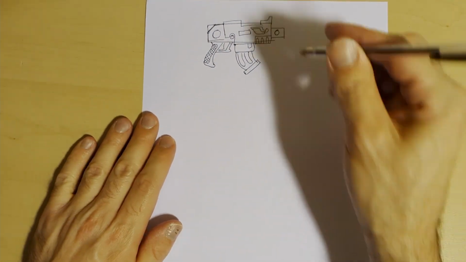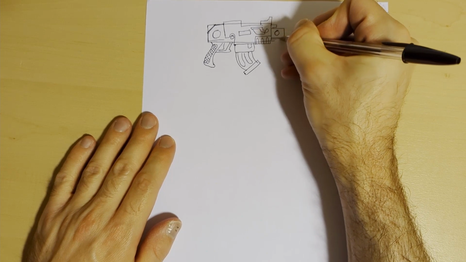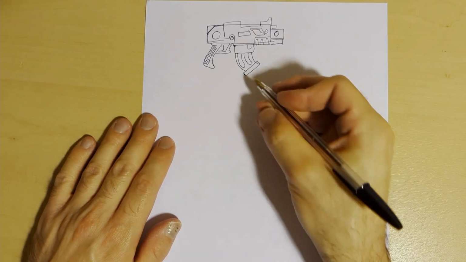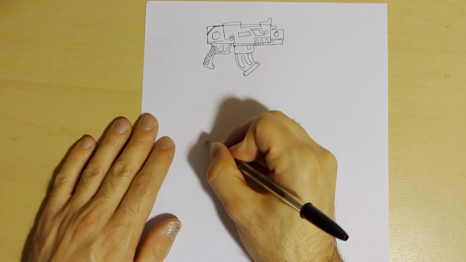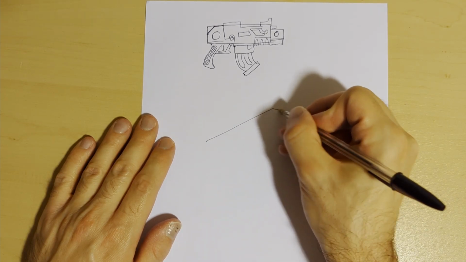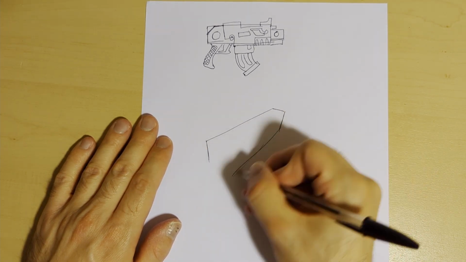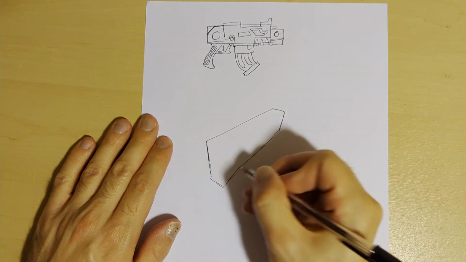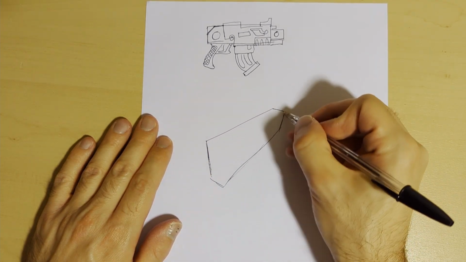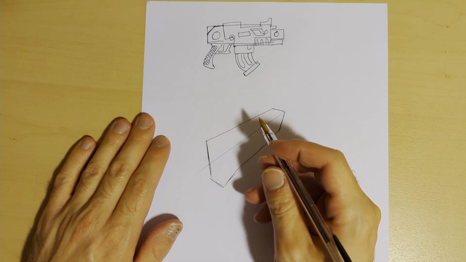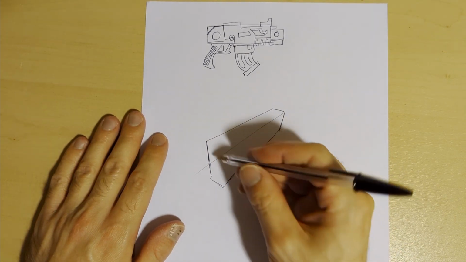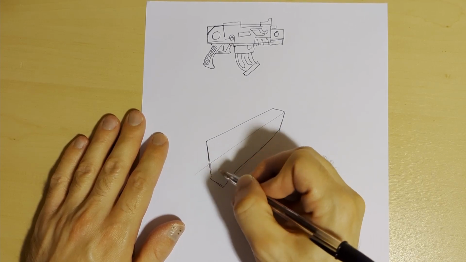Okay, so if you want to draw this in perspective, I would just start with a cube and just, if in doubt, simplify. An extruded cube. Okay, now we're going to draw the barrel. I'll go over how to do cylinders in perspective in another video. That's kind of its own thing, but I'll just demonstrate it here.